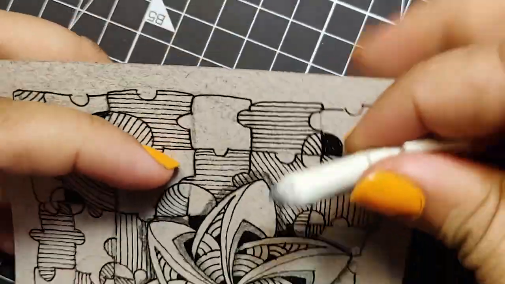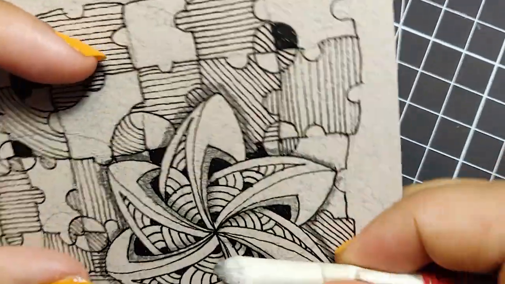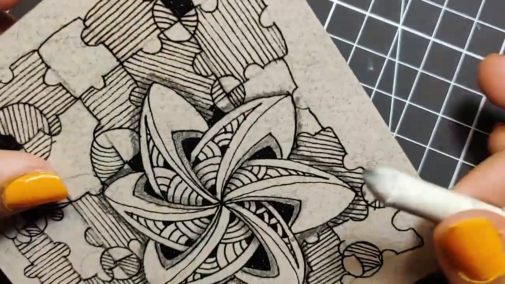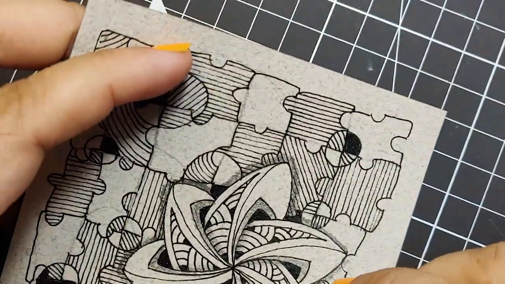As I said, this paper is quite smooth. The graphite really shows up.